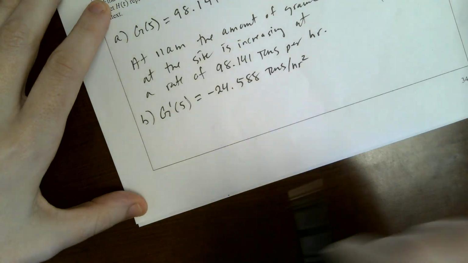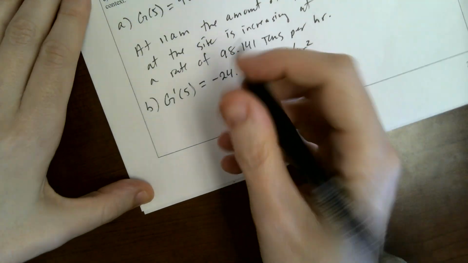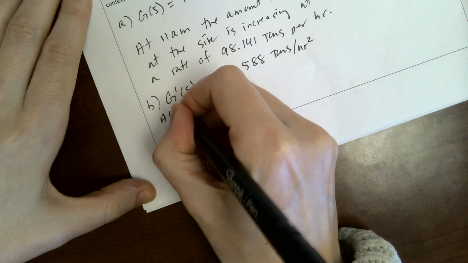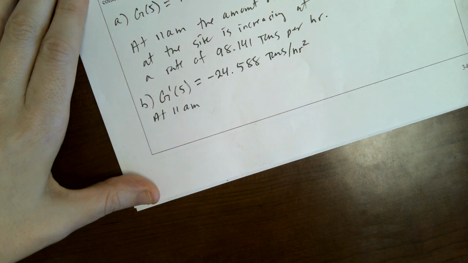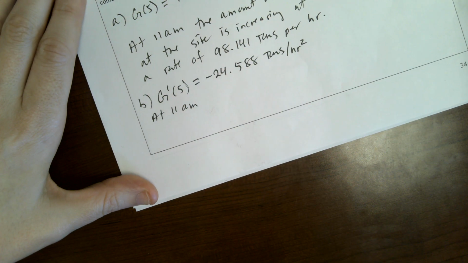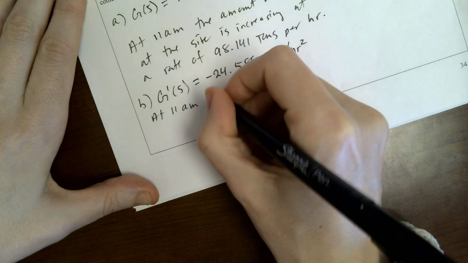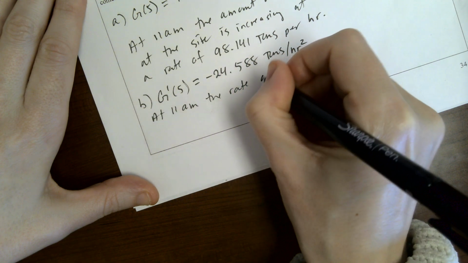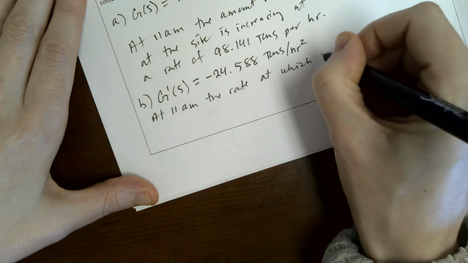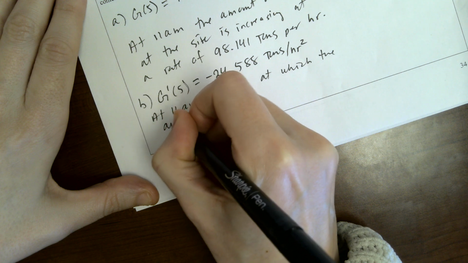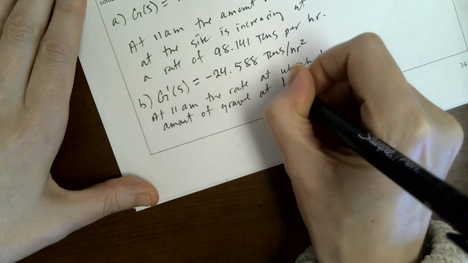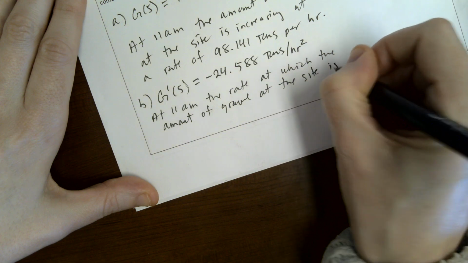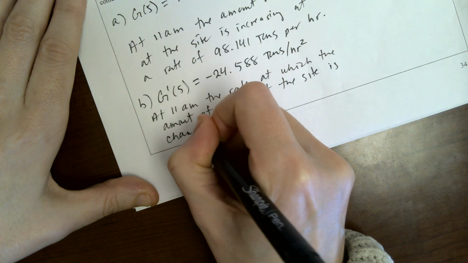All right, guys, so try to do this without me, if you can. All right, so at 11 a.m., the amount of gravel at the site, the something is the rate at which the amount of gravel at the site is changing.